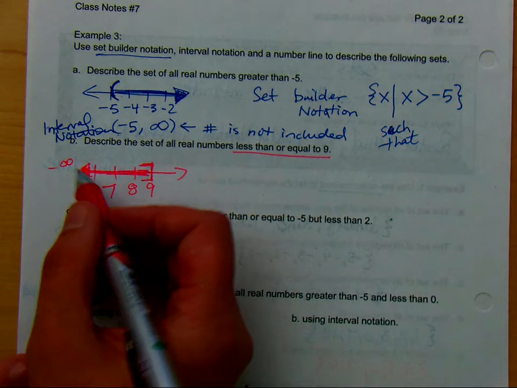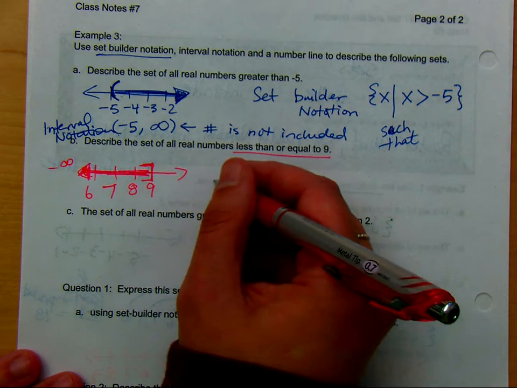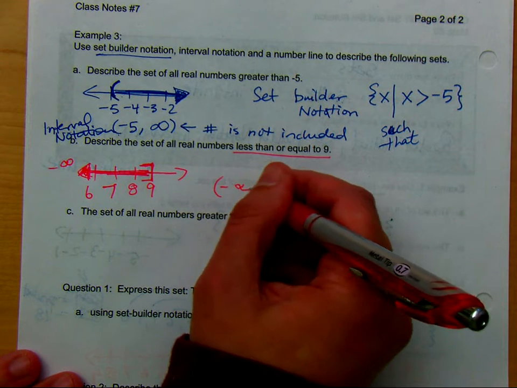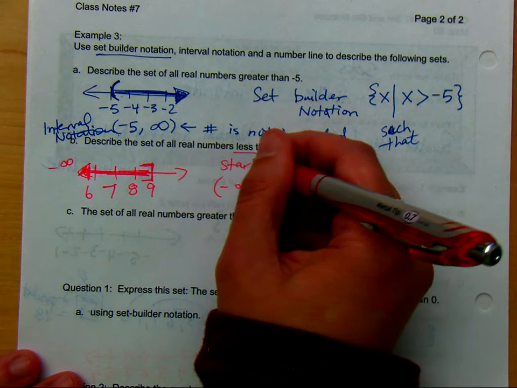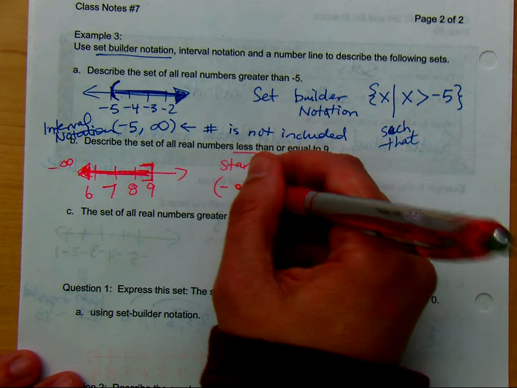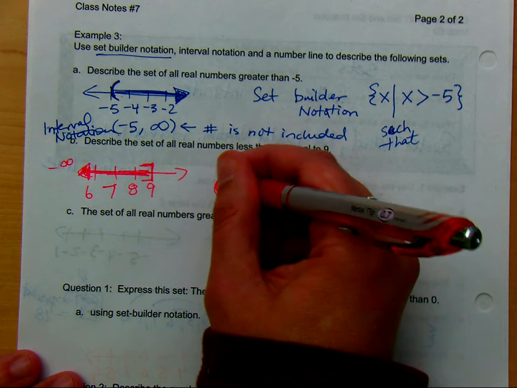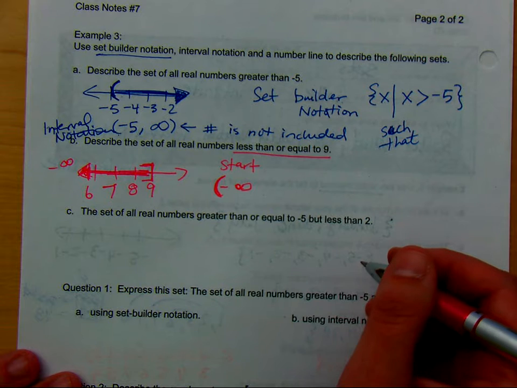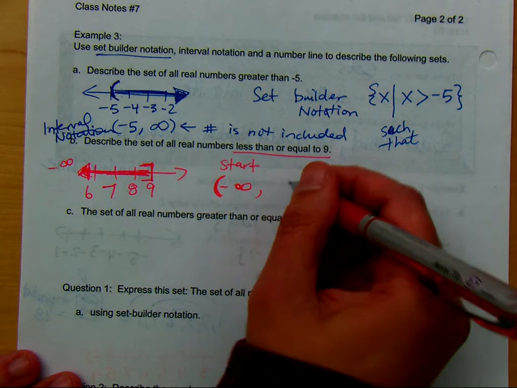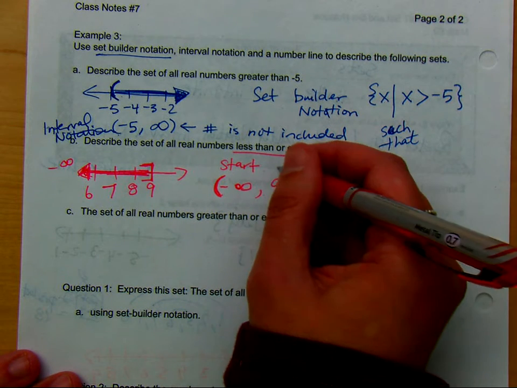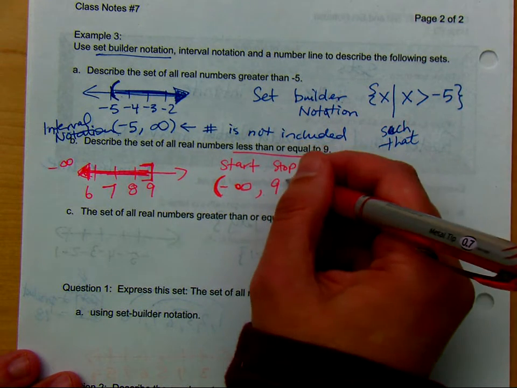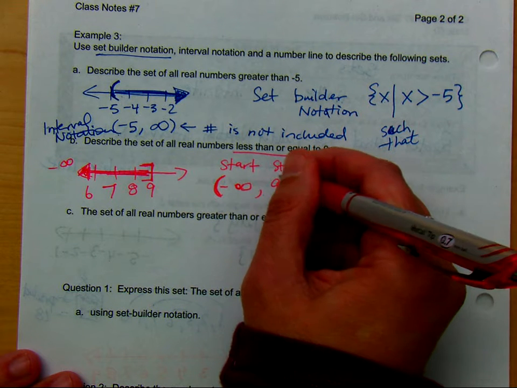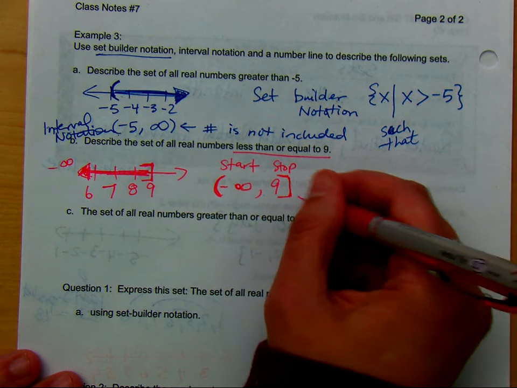So our interval comes from the graph. We start at -infinity. Notice that I'm putting parentheses around -infinity because, again, I can't include -infinity. And then -9 is where I stop, and I'm going to put a bracket around -9. What does the bracket around -9 mean?